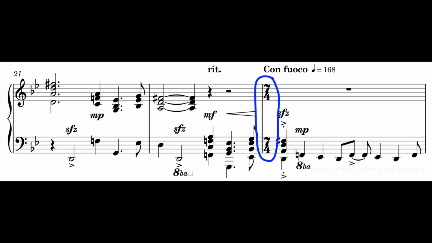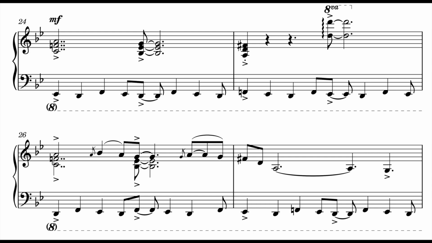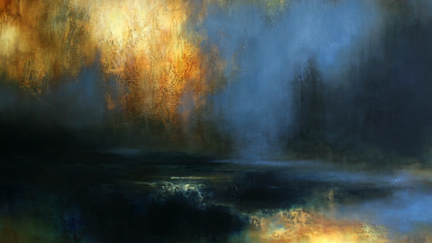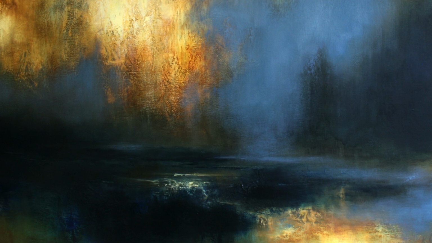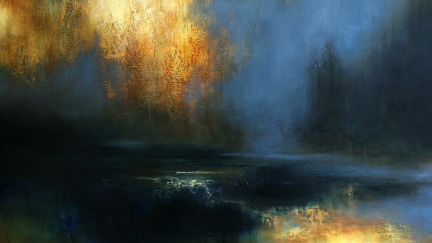When we reach the 7/4 section at bar 23, the shifting, insistent bass pattern is my way of symbolising the potentially threatening disturbance in the dark water. What is going on there? Is this disturbance benign or malevolent? I think the viewer is left guessing, and I tried to keep the listener guessing too.